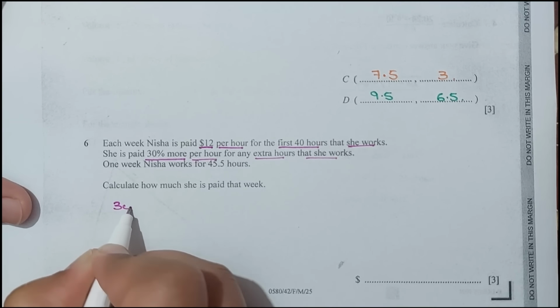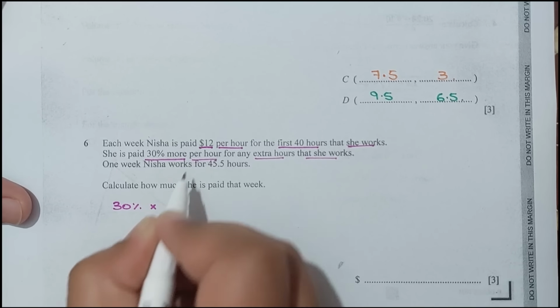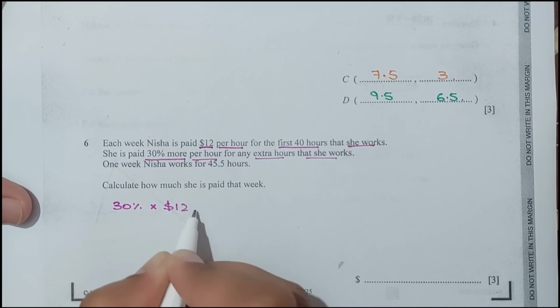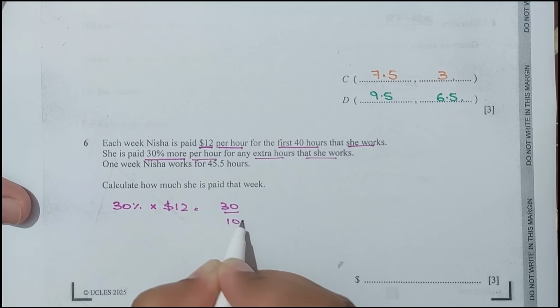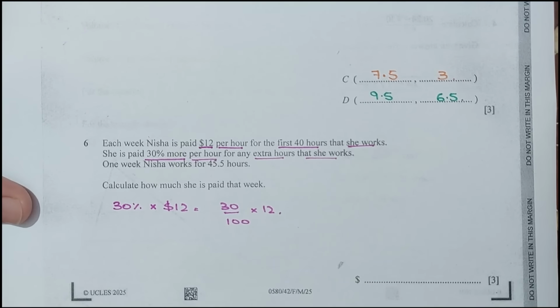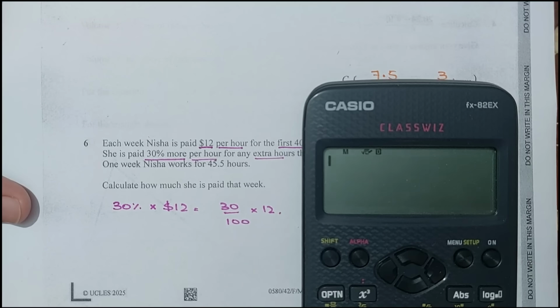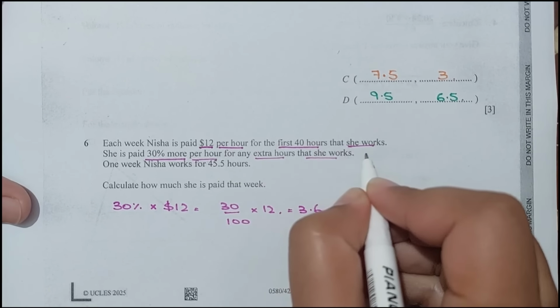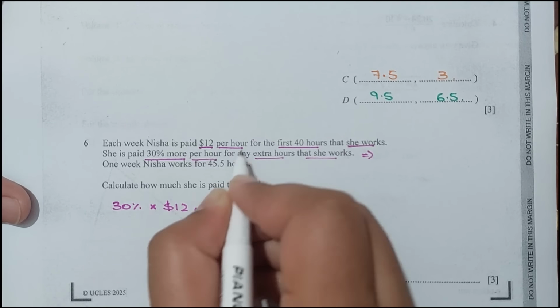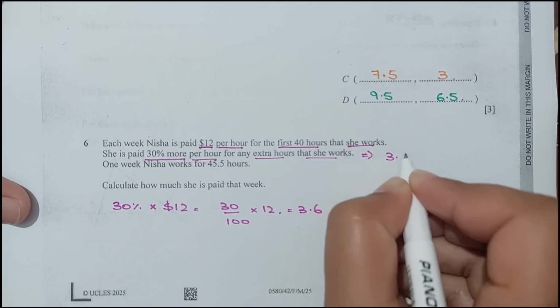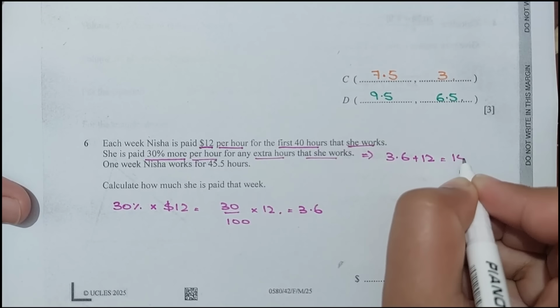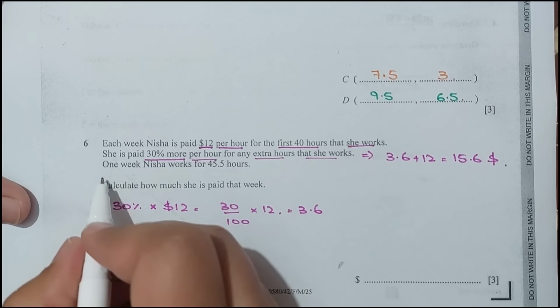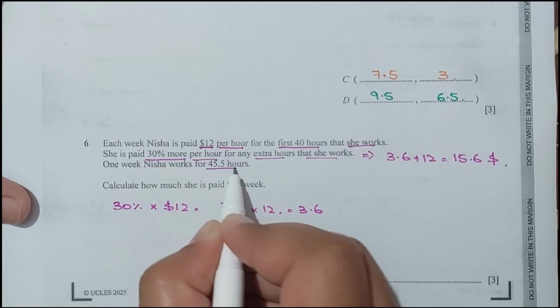So what is 30% of the per hour salary, which is $12? This would be 30 over 100 times 12. This is 30% of 12, which is 3.6. Add this to 12. Okay, this is 3.6, right? So the salary after the extra hours would be 3.6 added to 12, which would be $15.6.